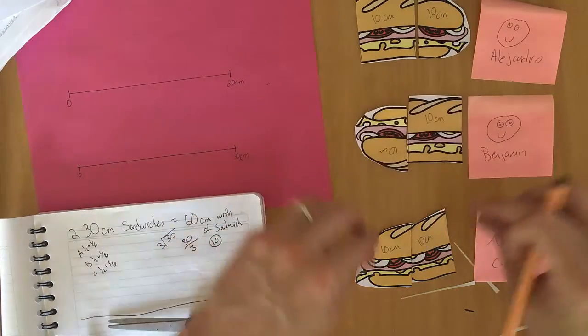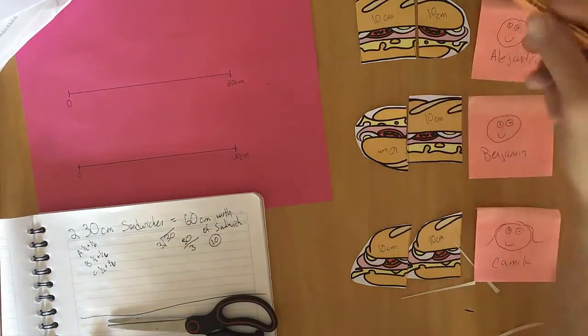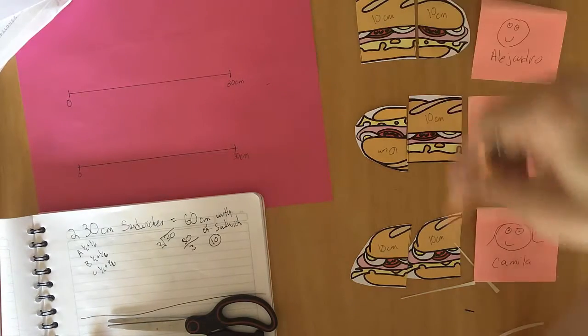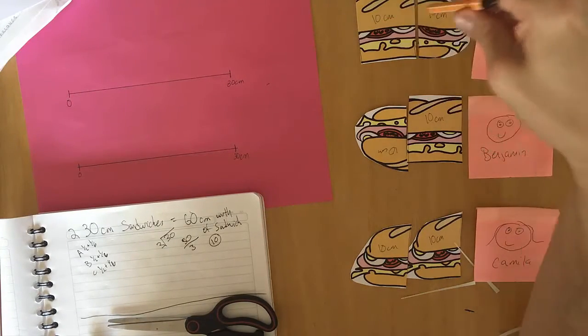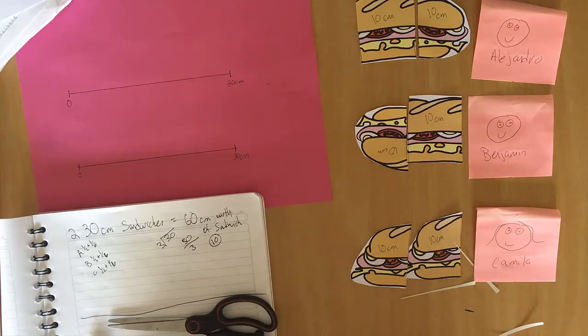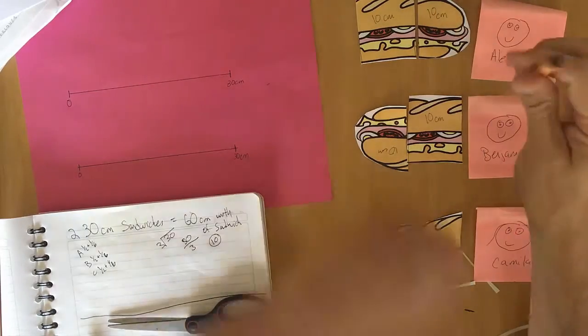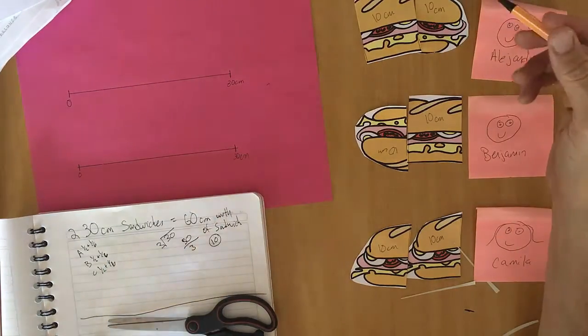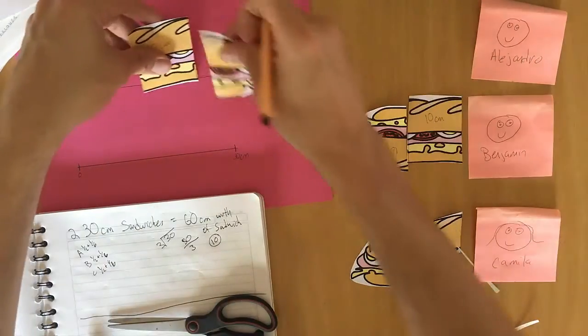So here I have 2 10 centimeter pieces. So this is the same amount, right? This is the same amount as last time. This is 20 centimeters, just like the half and a sixth was 20 centimeters. This is a third and a third.